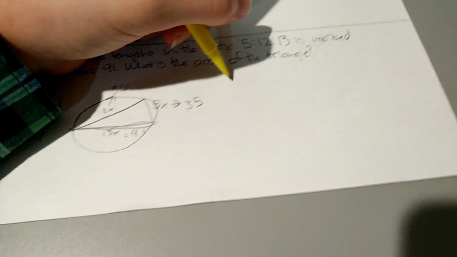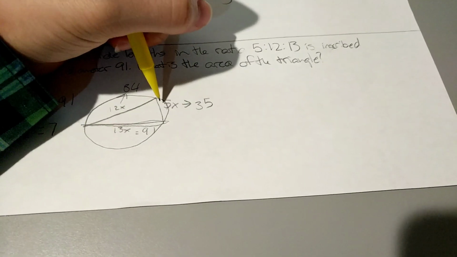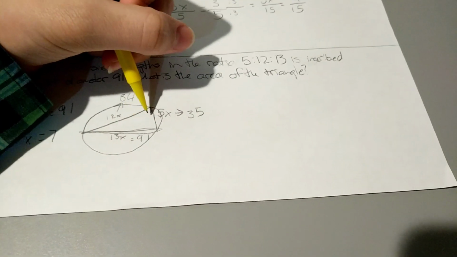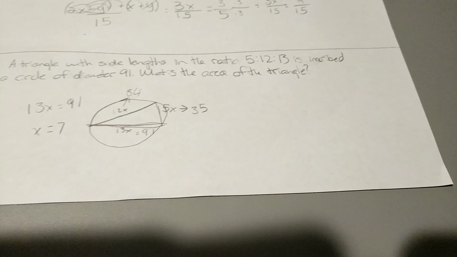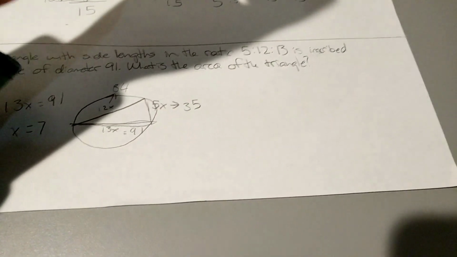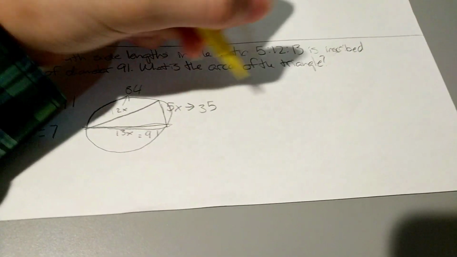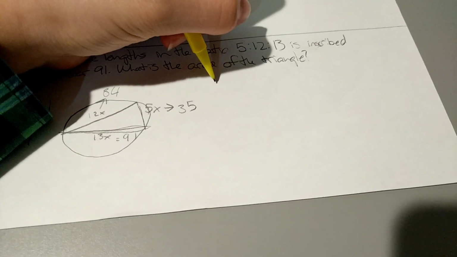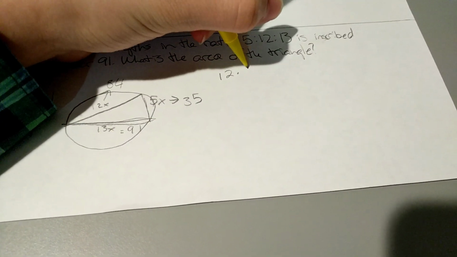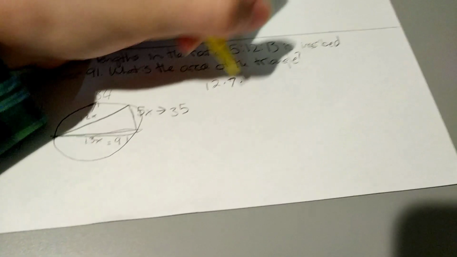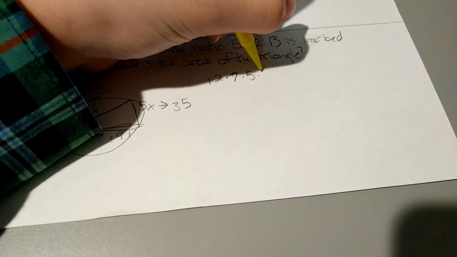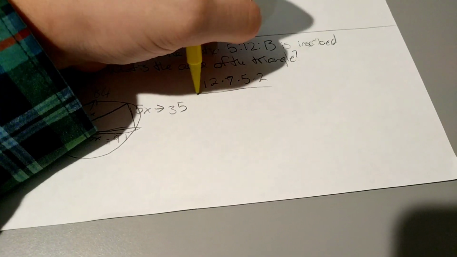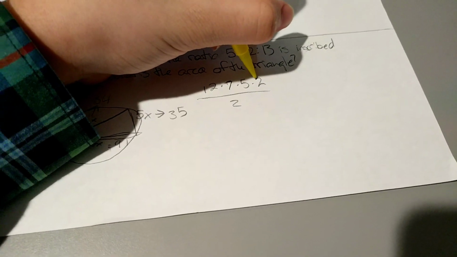I was thinking about solving it as length times height divided by 2, but you could have just said 12 times 7 times 5 times 7 divided by 2.